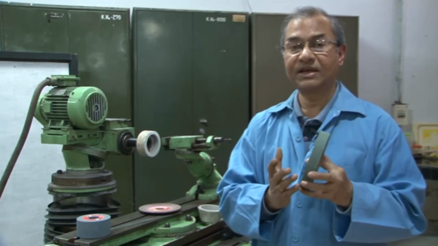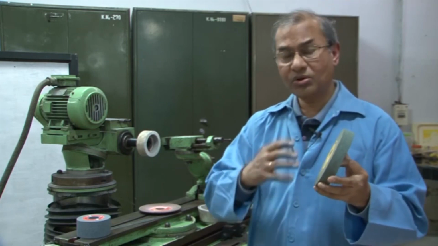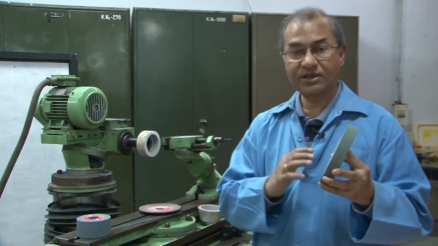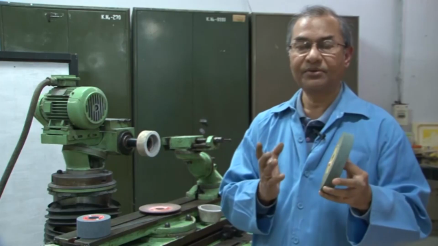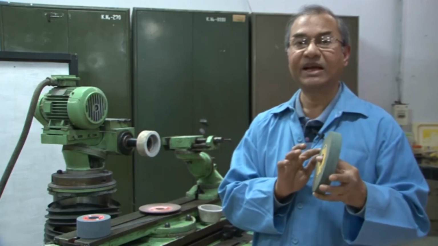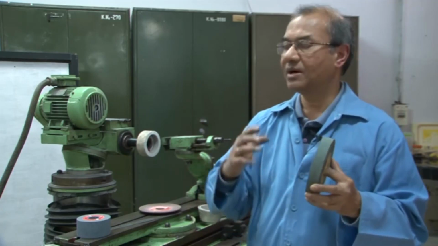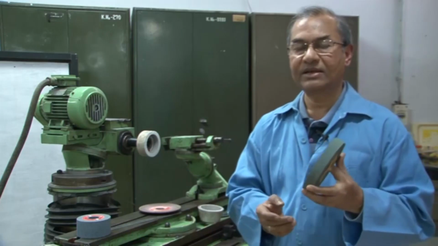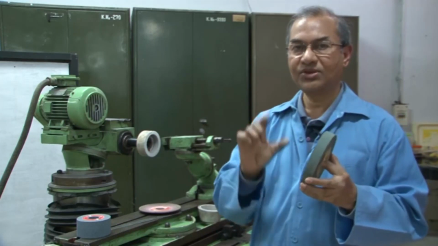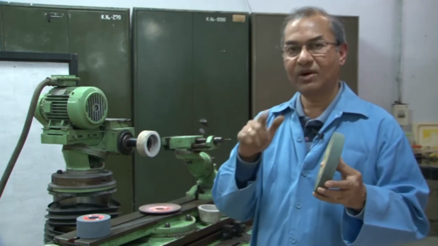That sieve number is given by Sn, let us say. The more the Sn value, the less the diameter will be. There is a formula according to which you can find the diameter of the grains; basically it is inversely proportional to the sieve number. As I said in my lecture class, this is defined by a 1 inch by 1 inch sieve and how many openings there are.